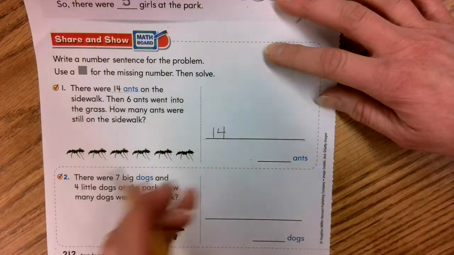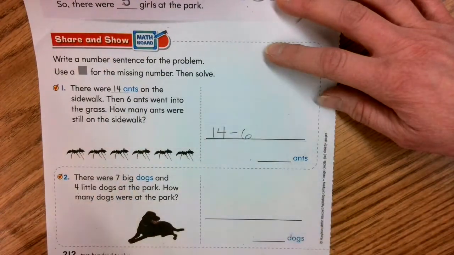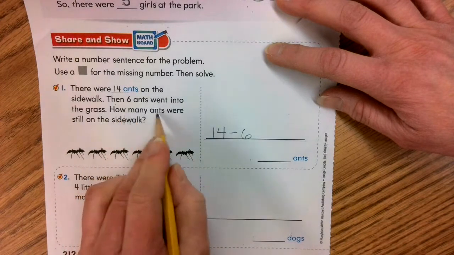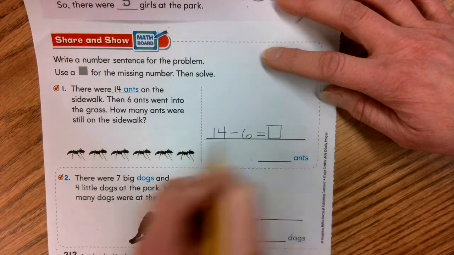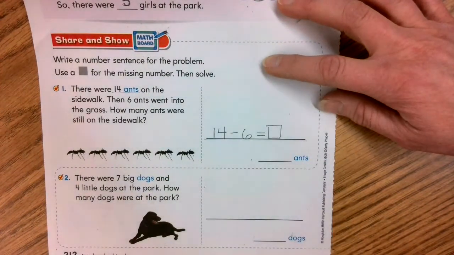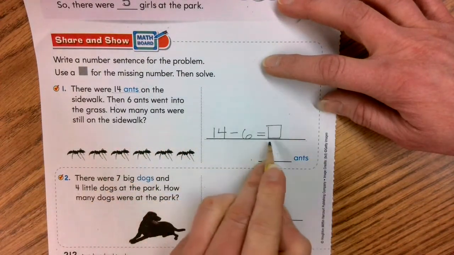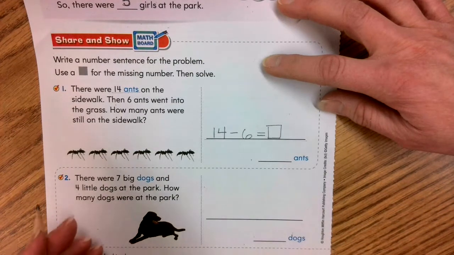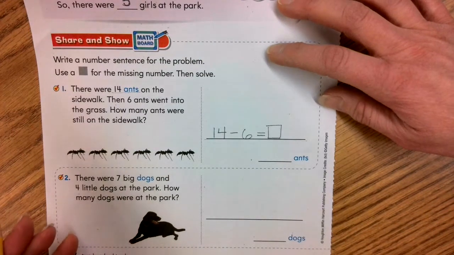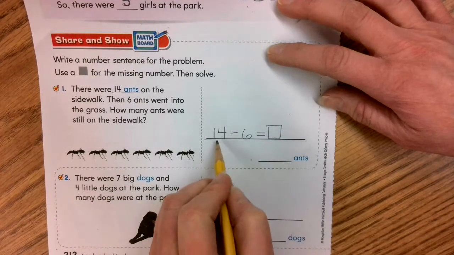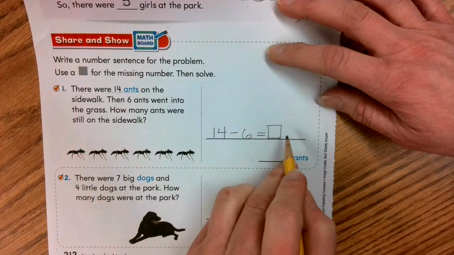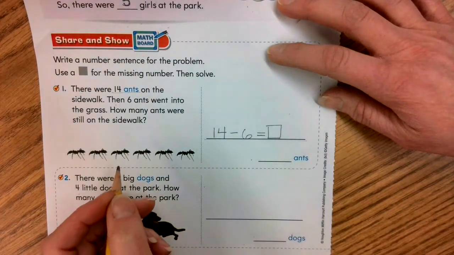We're taking apart, so that's going to be subtraction. How many ants were still on the sidewalk? That's where our box goes. So you're going to need to figure out 14 subtract 6 equals what? Okay. So can you think about 6 plus what equals 14? You can think about the other numbers in this fact family.